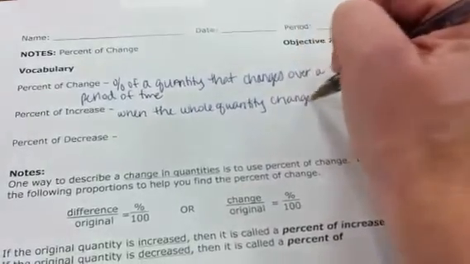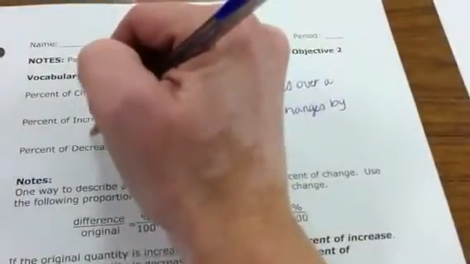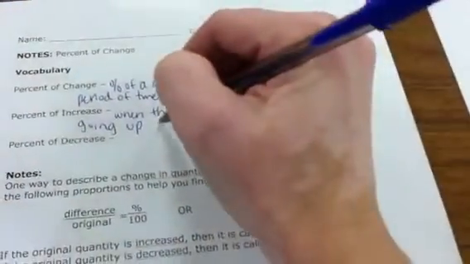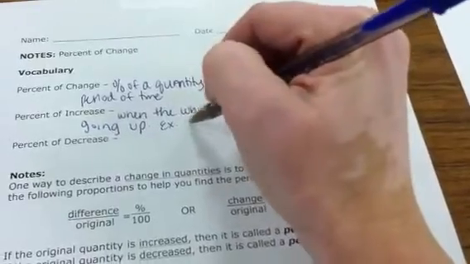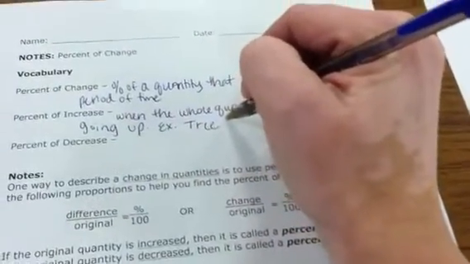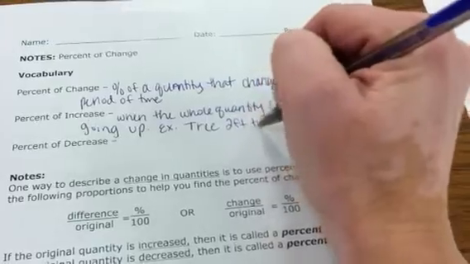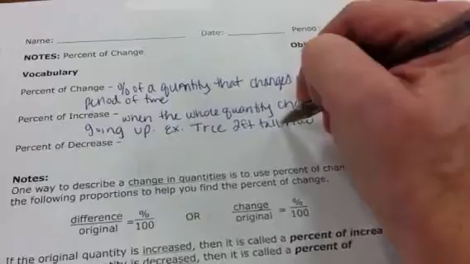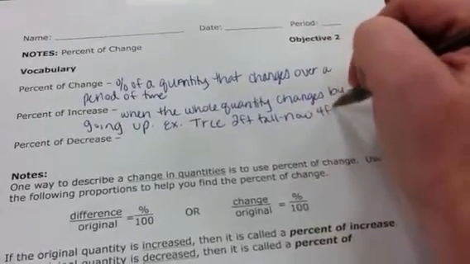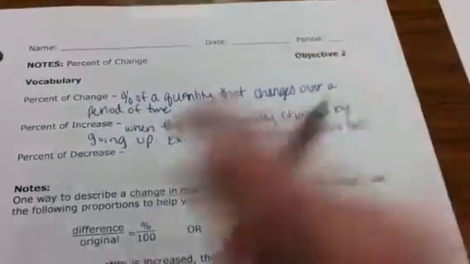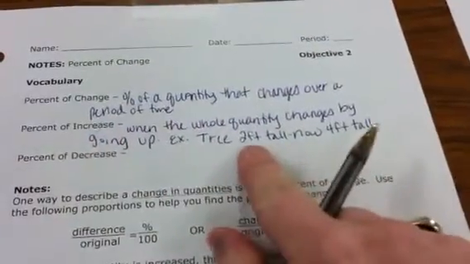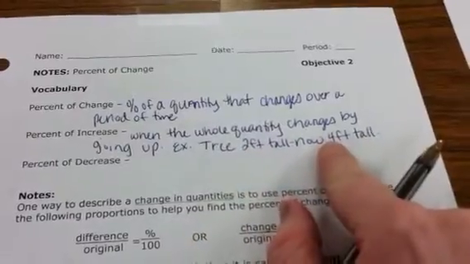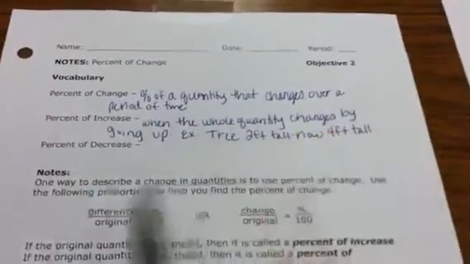Percent of increase means when the whole quantity changes by going up. So for example, if you have a tree that you are measuring and the tree was 2 feet tall, a tree that is 2 feet tall is now 4 feet tall. It has had an increase. So we would be finding what percent, how much did it increase. We know it got 2 feet taller, but we want to know what percent that is.